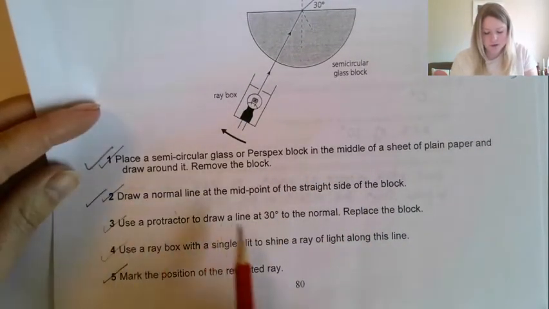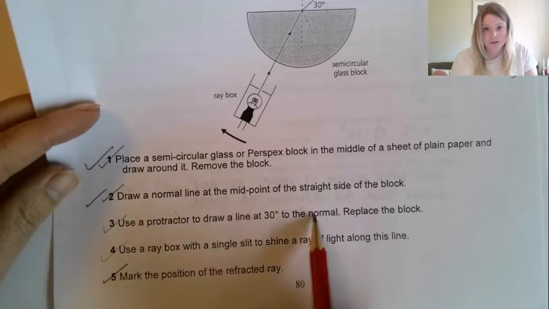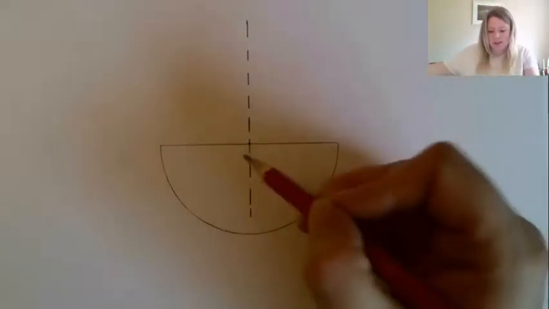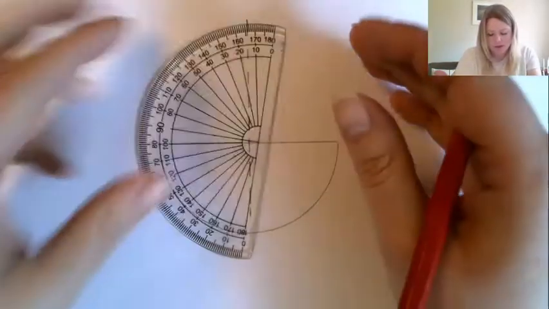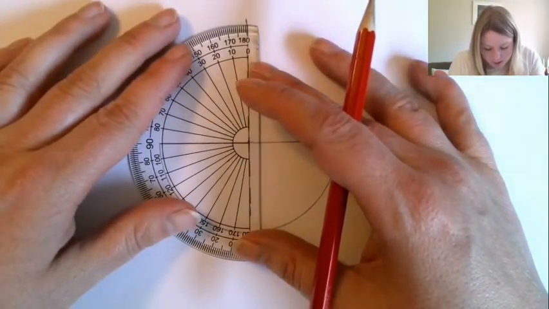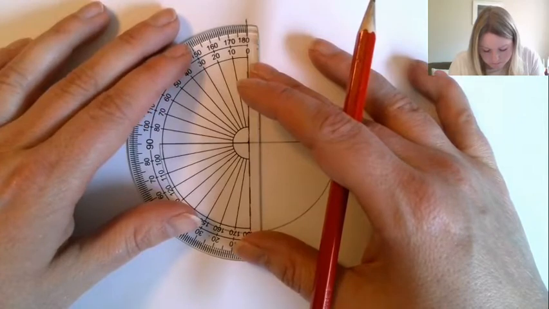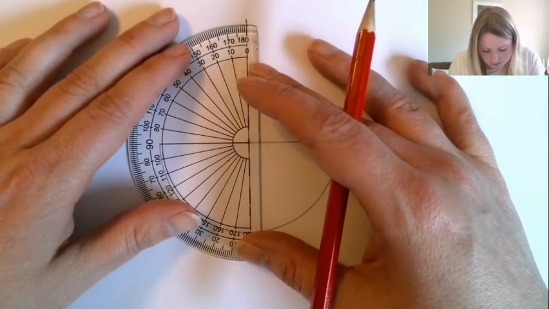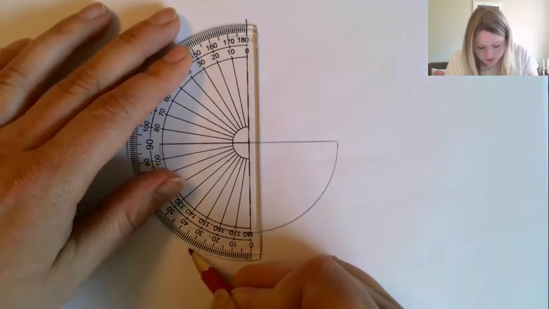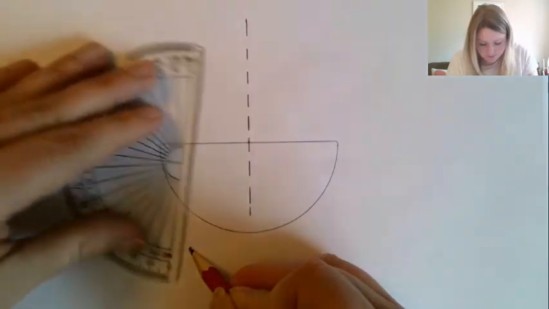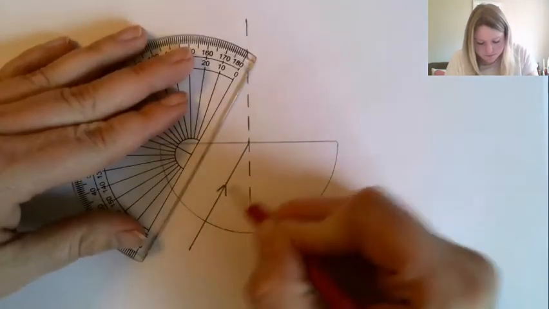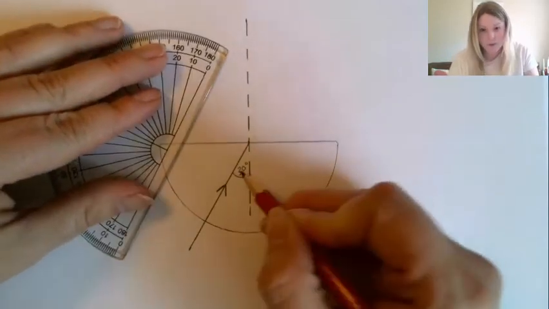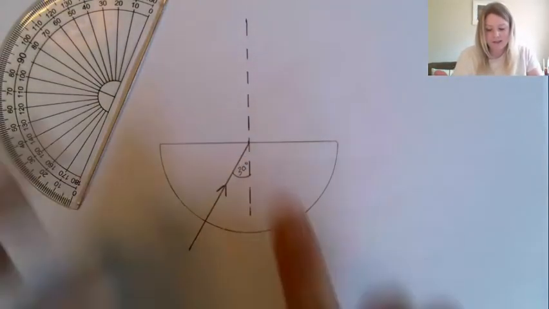Use a protractor to draw a line at 30 degrees to the normal and then replace the block. So it's 30 degrees to the normal inside this block that we're talking about. So if I line my protractor up super carefully and go to 30 degrees, do a wee mark, then this is where I'm going to be aiming my light along.